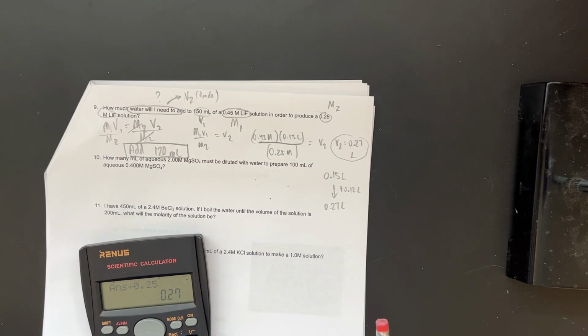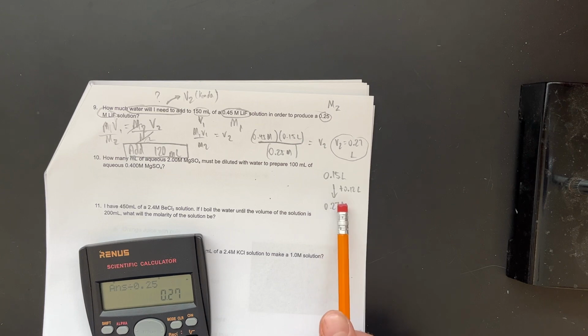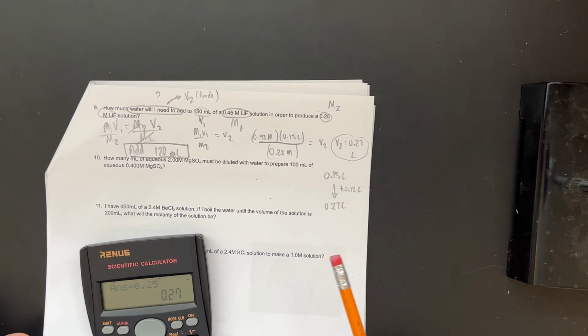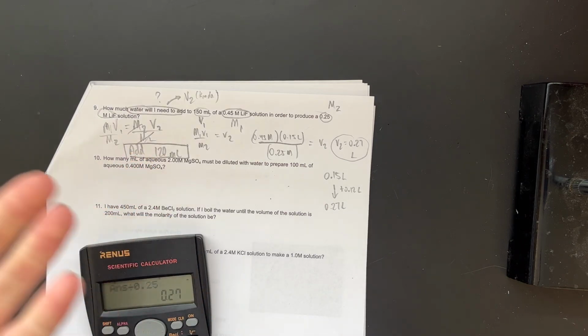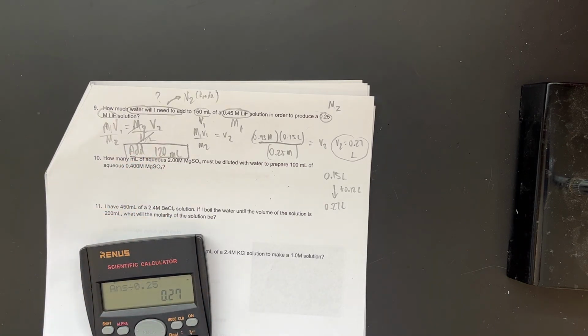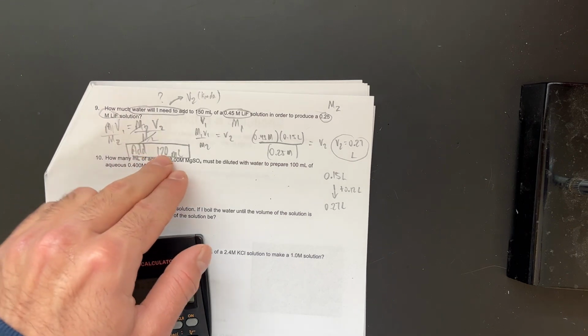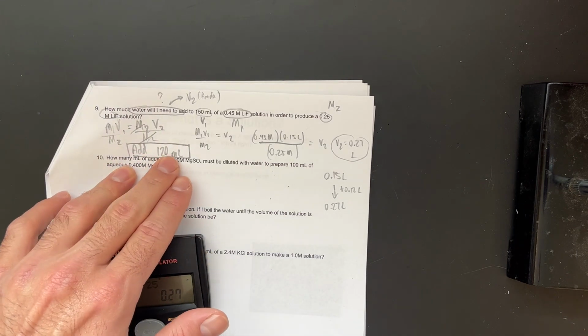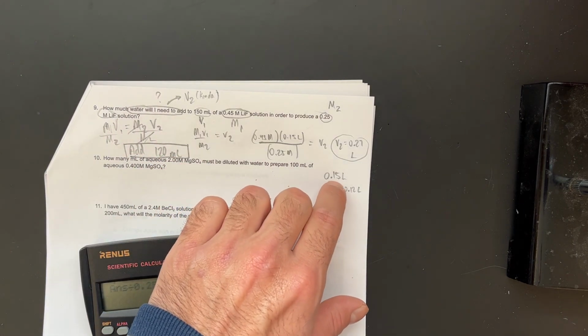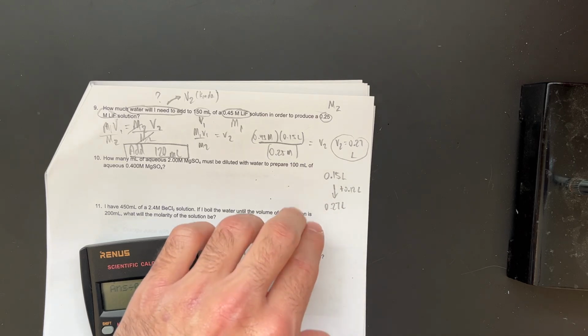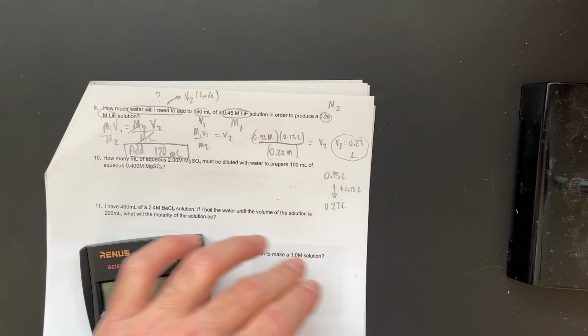And so you have to read the question. Make sure you're answering the right question. If you put 0.27 at the end, you'll get most of the points. If it's a 4-point question, probably 3 out of 4, actually. I normally grade out of 4. But the point is, make sure to actually answer the question. You're going to add 120 milliliters to go from 0.15, which is V1, to 0.27, which is V2. Make sure to answer the question.